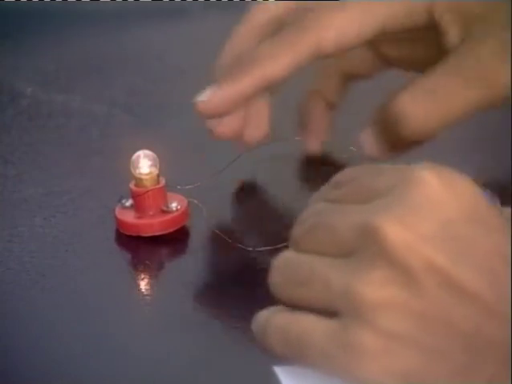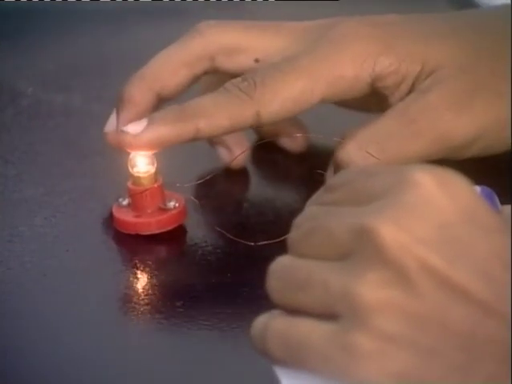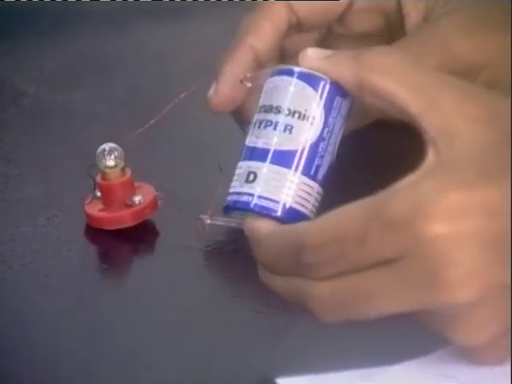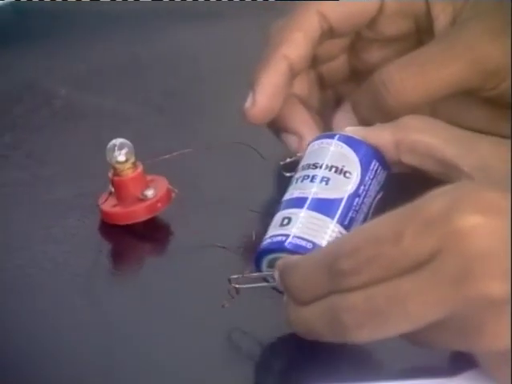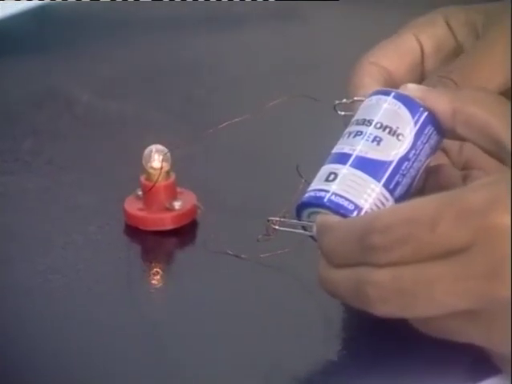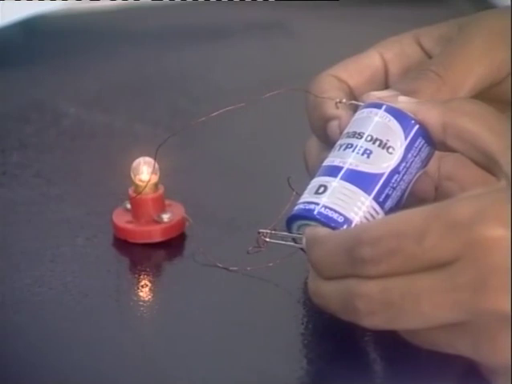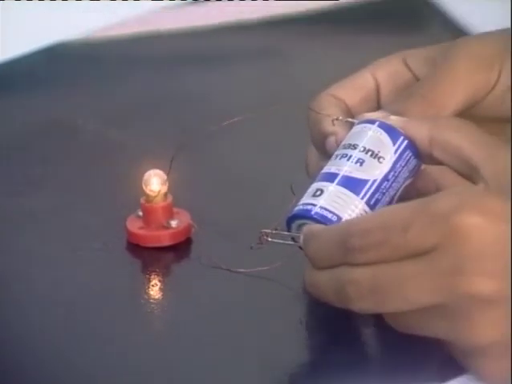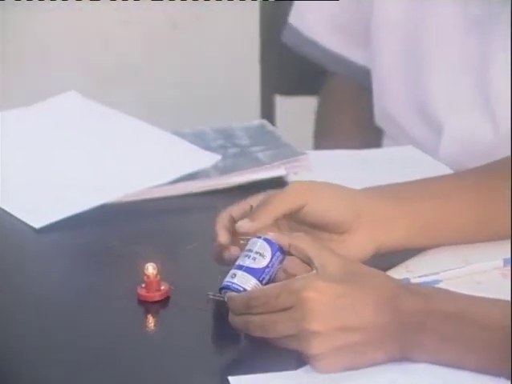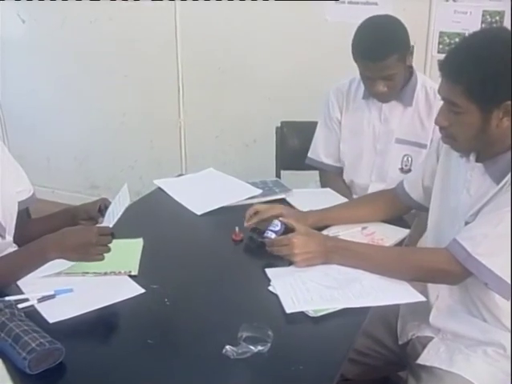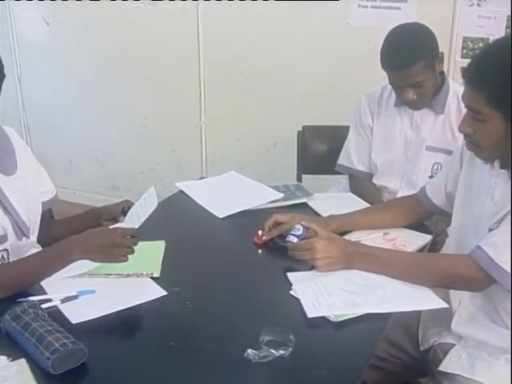If it doesn't work, find out why it's not working. You knew it and you should have tried it yourself. Disconnect it. Okay, try to fit it in there.